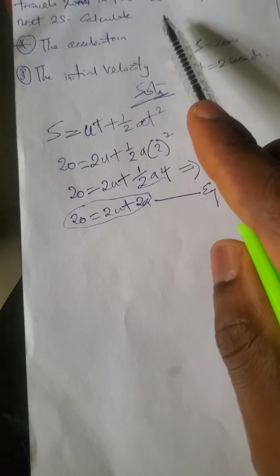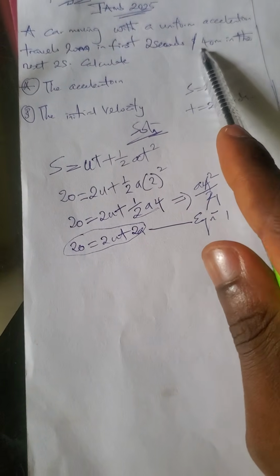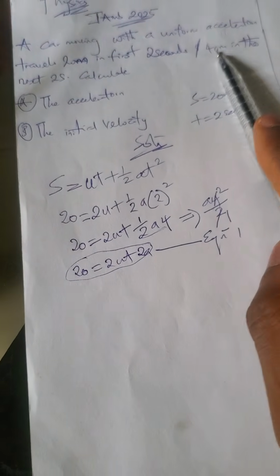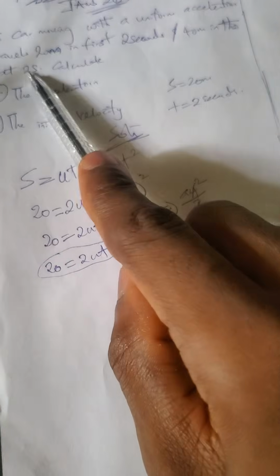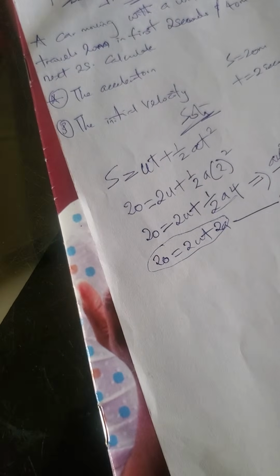The second one says 40 meters in the next 2 seconds. What are we going to do now? This is equation 1, which we solved. Now we're going to solve for equation 2, and it's going to go this way.